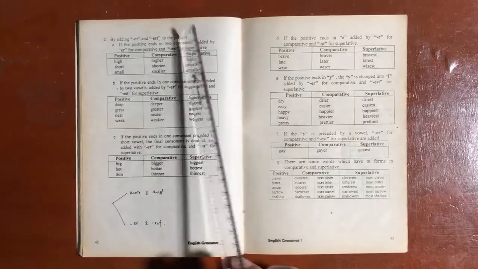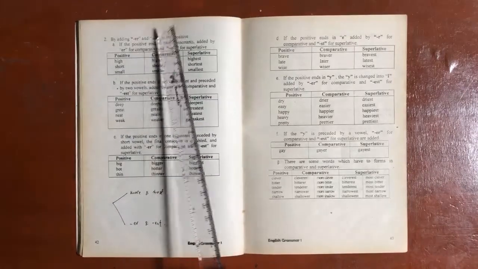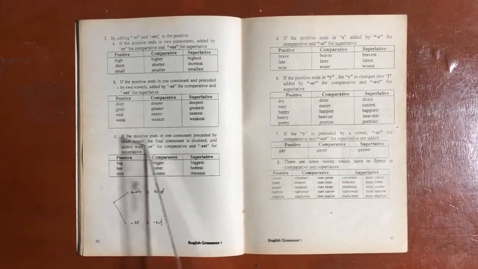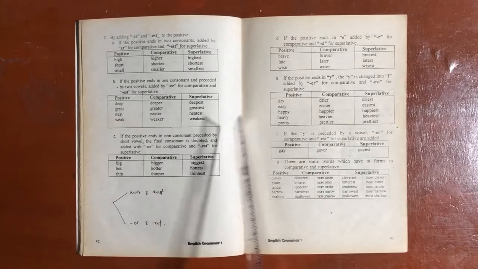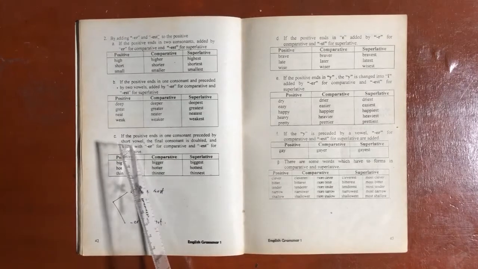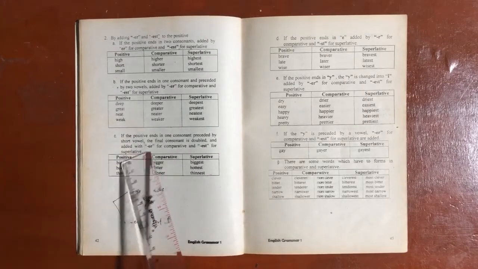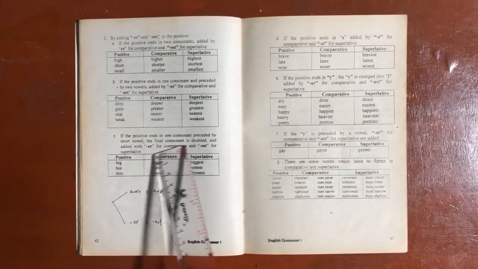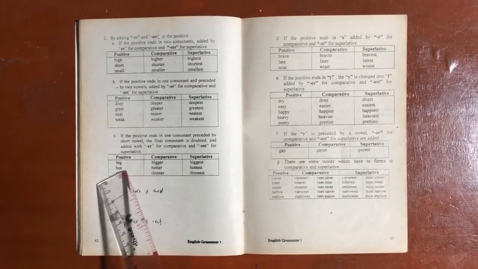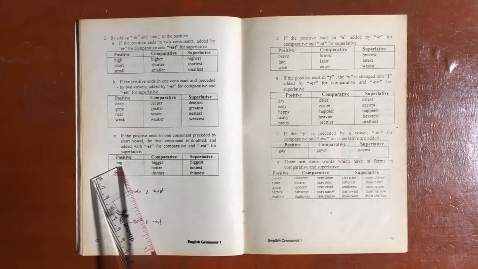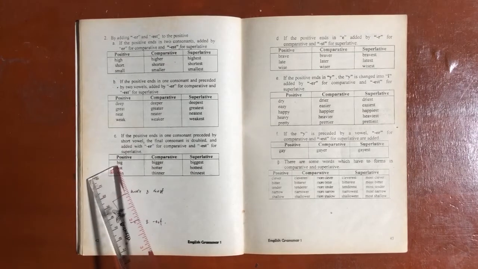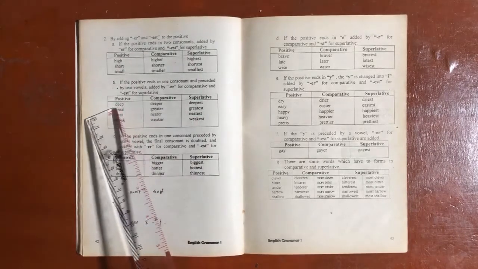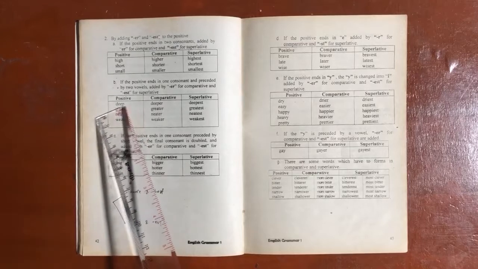This is the first kind, when you have to use ER and EST, and this is the second kind, and this is the third kind: if the positive ends in one consonant preceded by a short vowel, the final consonant is doubled. For example, big. In short vowel, big, there are no two vowels before the consonant.